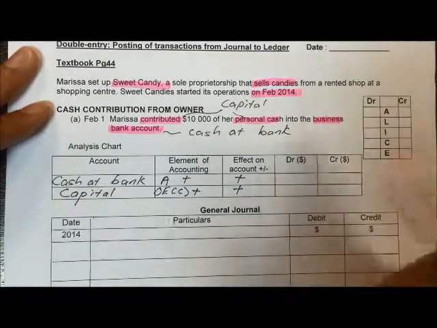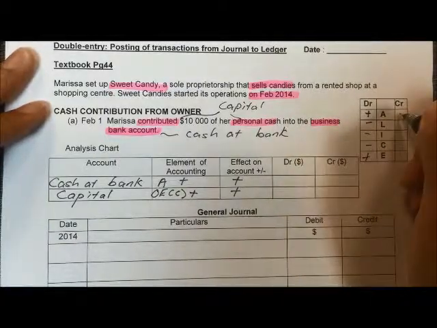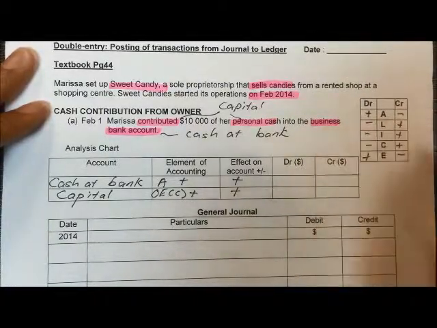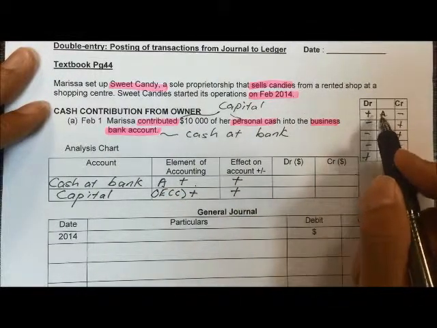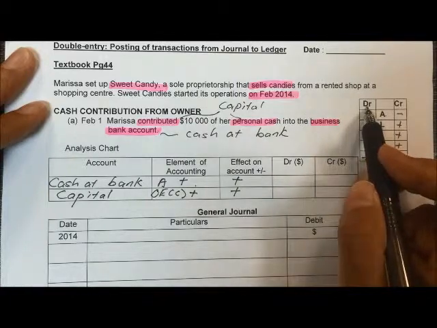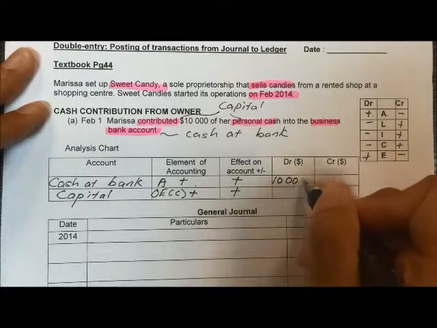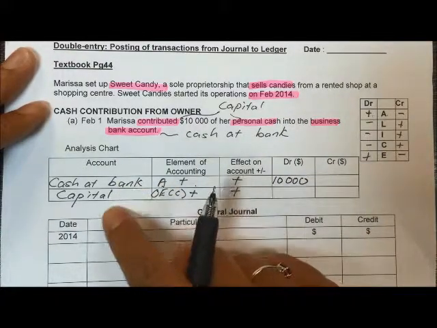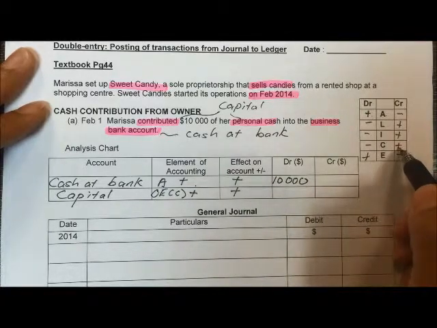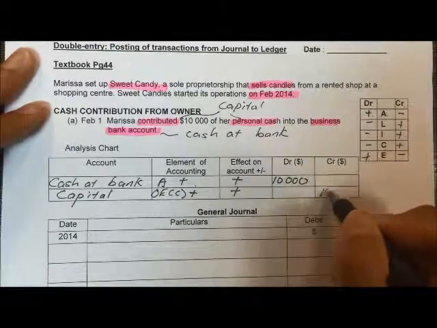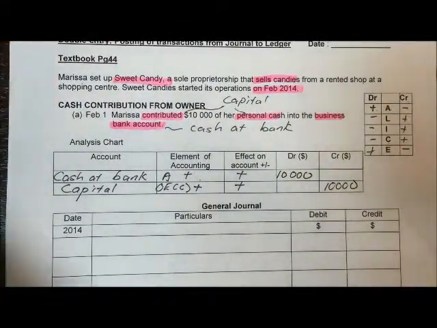How does it affect the accounts? Based on our ALICE rule, we write this down. Since asset has increased, we debit the account. So we will debit $10,000 into the cash at bank account. And for the capital account, applying the ALICE rule, capital increases, so we credit. So $10,000 credit into the capital account.